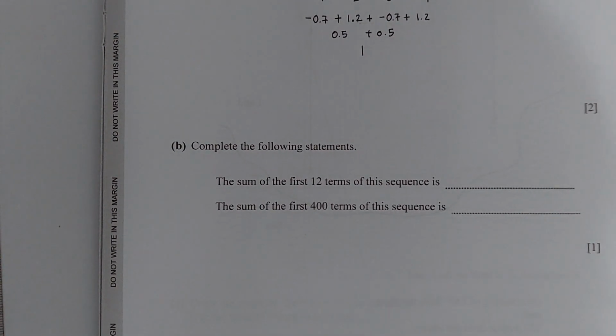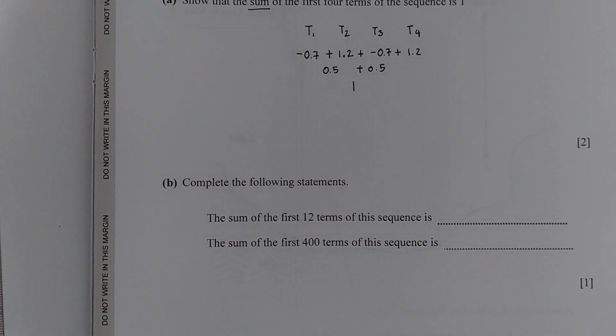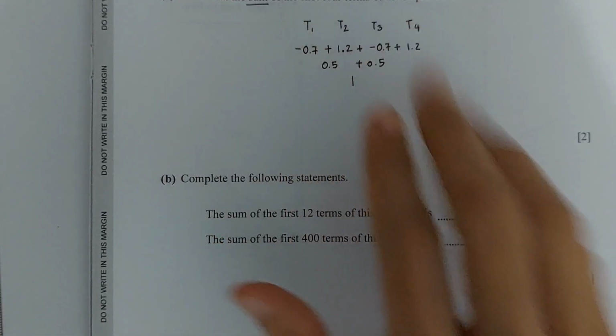Complete the following statements. The sum of the first 12 terms of this sequence is what? Look, this one is interesting, guys. The first 12 terms, the sum. The first 4, you get 1.